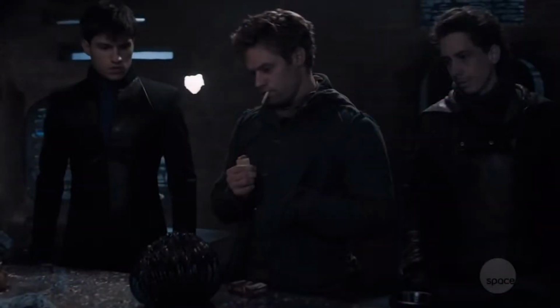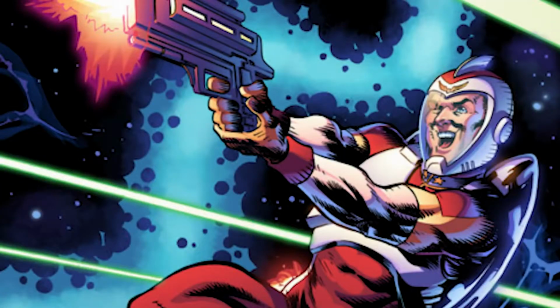We got a little more Adam Strange. He explained a little bit more about his Zeta beams, which is right out of the comics. Still a little ways away from the jetpack, but they made him lose the ball cap, and they put him in Kryptonian garb, so I feel like we're probably a season or two away from him wearing a more comic book Adam Strange costume.